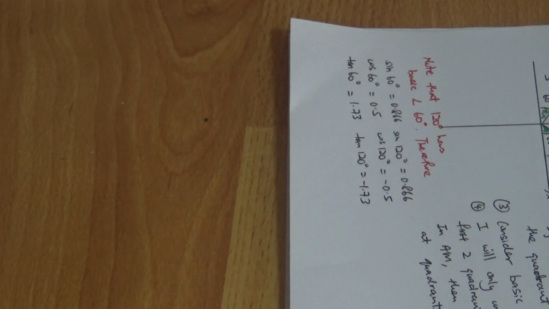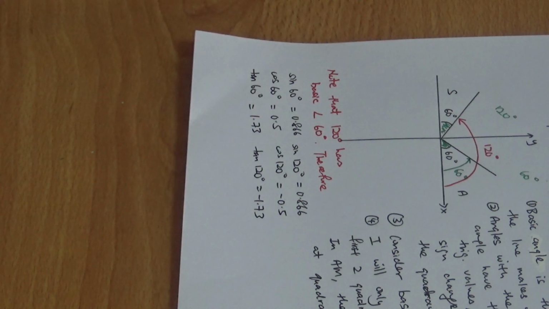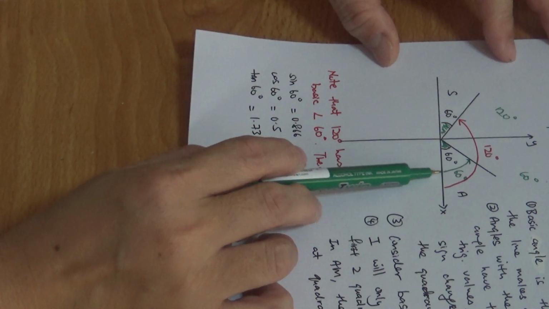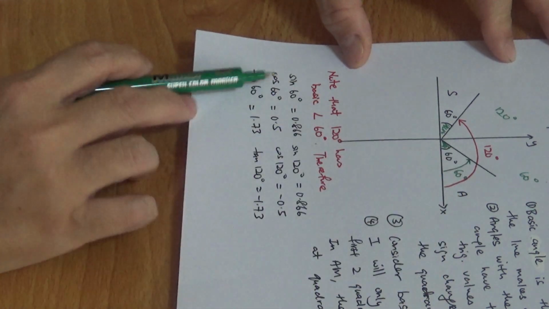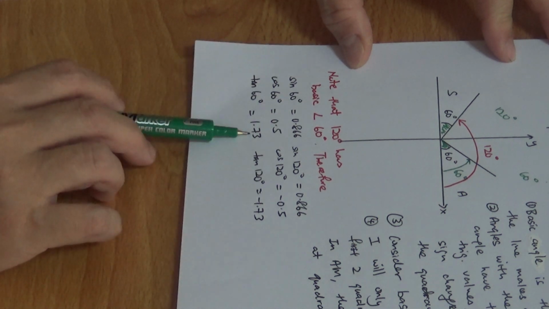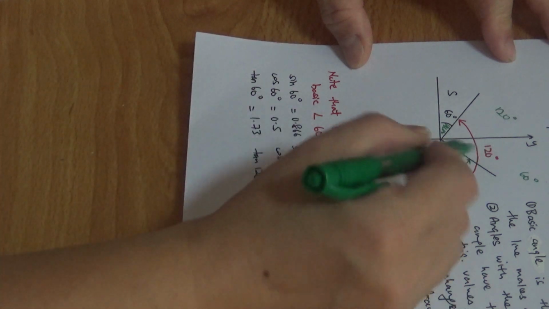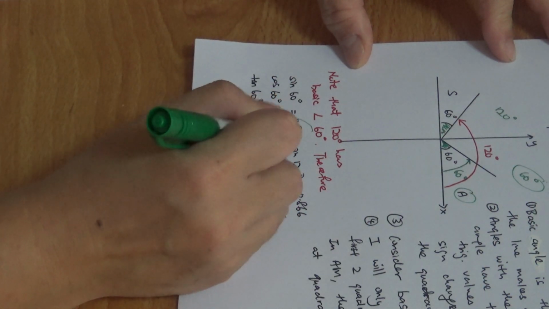Okay? Now, let me just show you the diagram again. 60 degrees here, this line, 60 degrees. Sine 60 is this value, cosine is this, tangent is this. 60 degrees is in the first quadrant, therefore all ratios are positive.